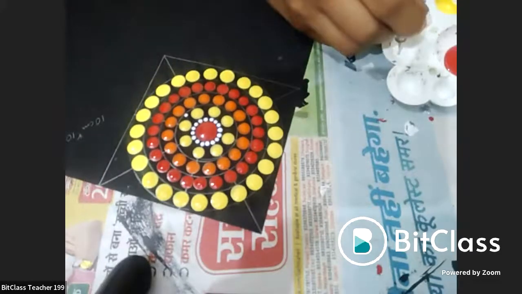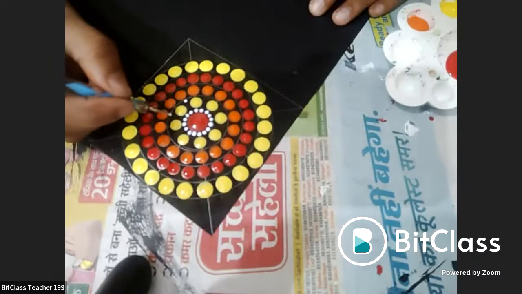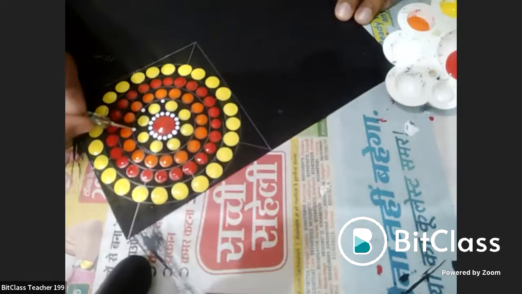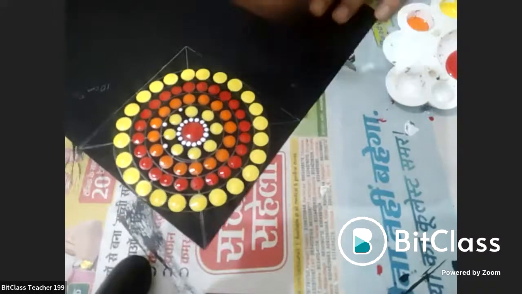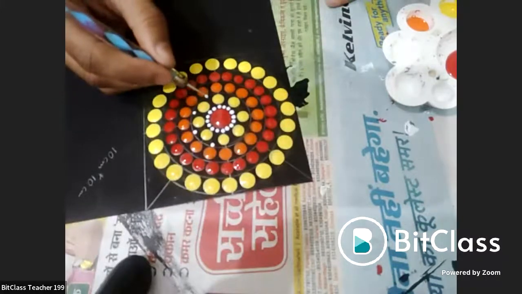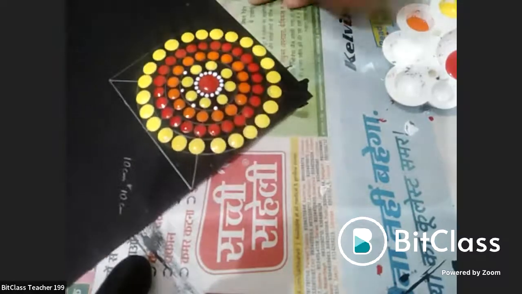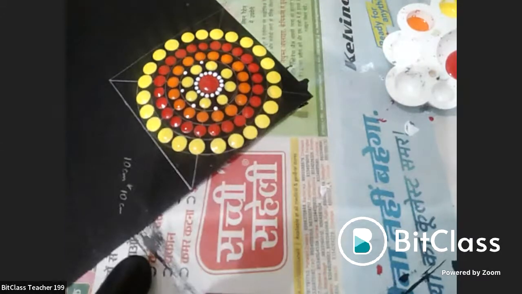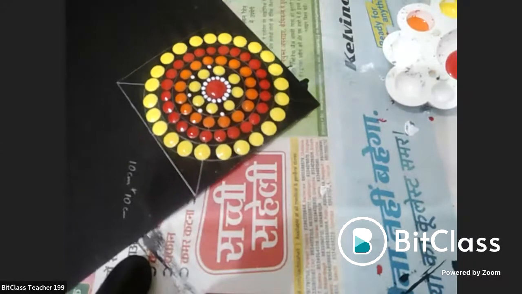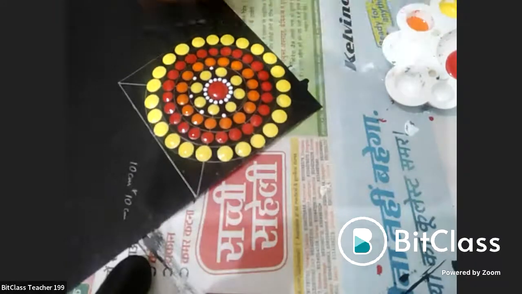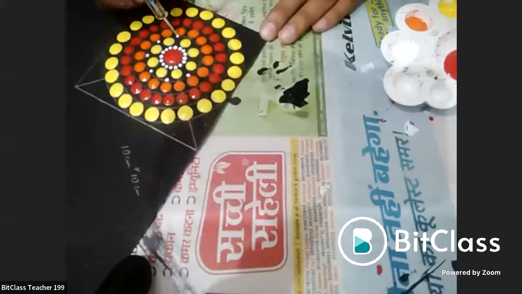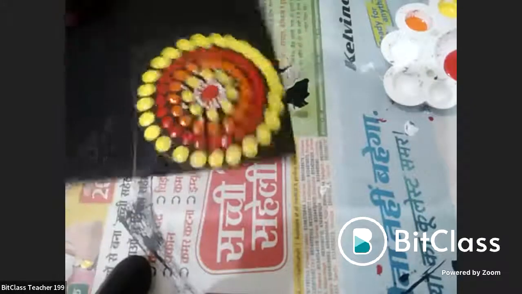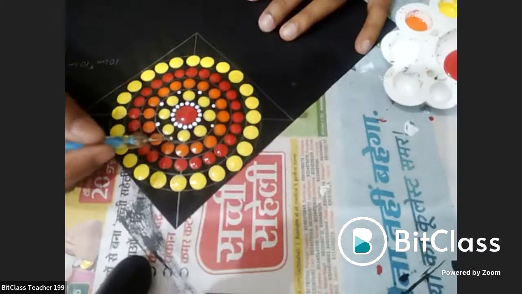Whenever you make these tiniest dots, make sure that you don't destroy your bigger dots. Go very slowly and work on. Can you guys see that the white color is enhancing the beauty of the work? Yes. So this is the way you need to enhance the beauty. Like I'm working on a paper.